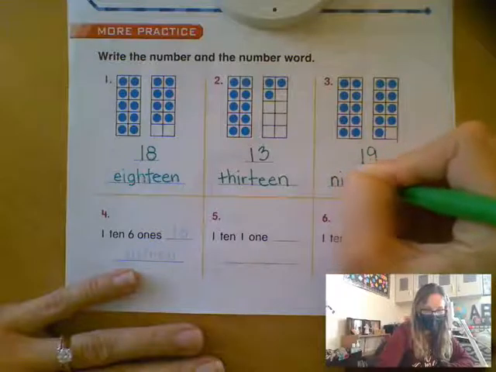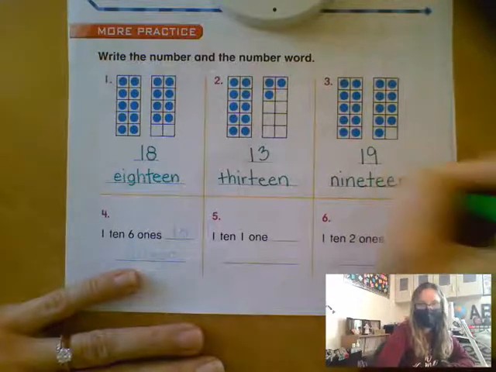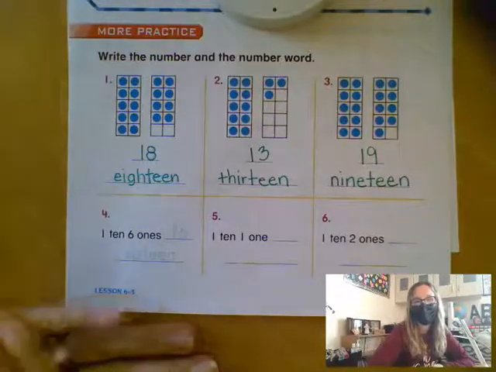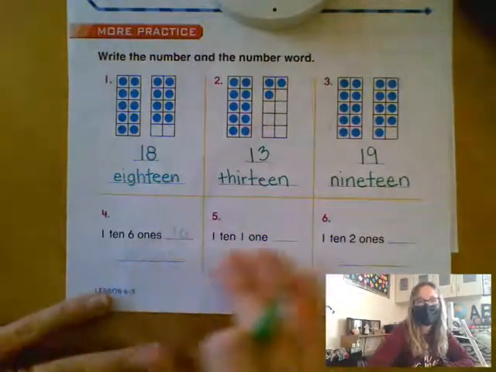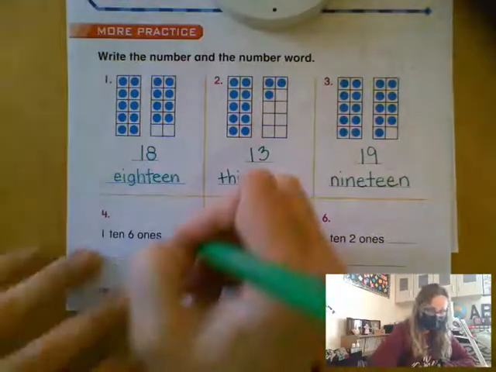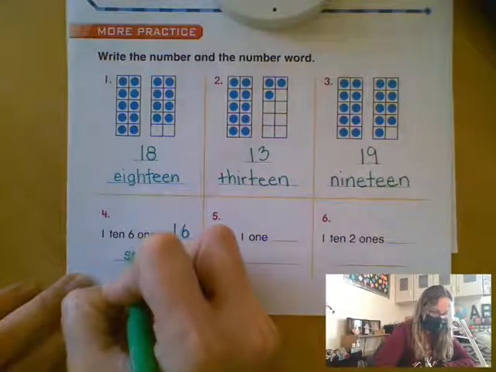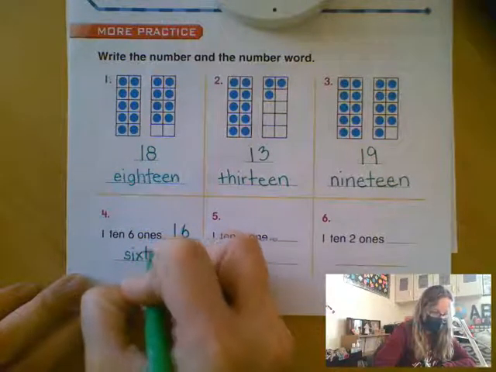You can either copy my writing, you can look at the box at the top of this page, or if you want to reference the number wall, you may. All right, this one now, they're writing out the words 1 ten and 6 ones, and they showed us 1 ten and 6 ones make the number 16, so we can just trace those ones.